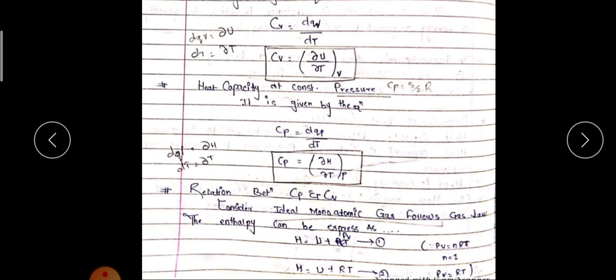Then we have to see the relation between the Cp and the Cv. For that we have to consider the monoatomic ideal gas, which follows the gas law. The enthalpy can be expressed as H is equal to U plus PV, and H is equal to U plus RT. Why? For the ideal monoatomic gas, PV is equal to nRT. For 1 mole of gas, PV is equal to RT. That's why instead of the PV, you can substitute here the RT. This is equation number 1 and 2.